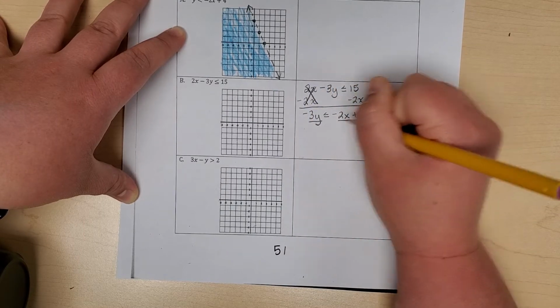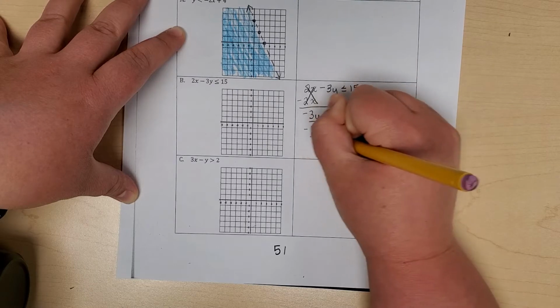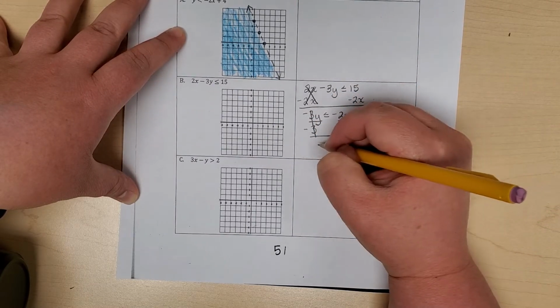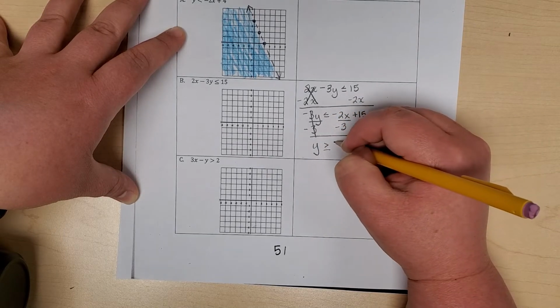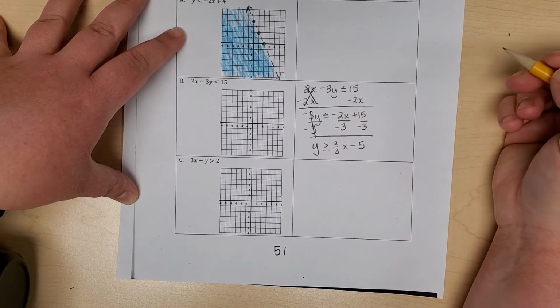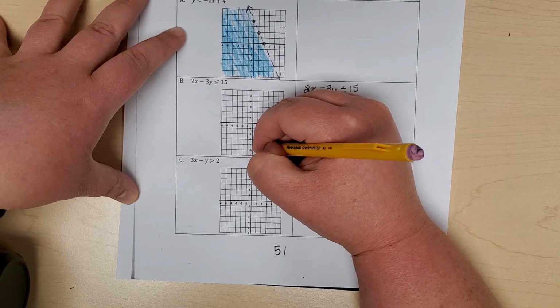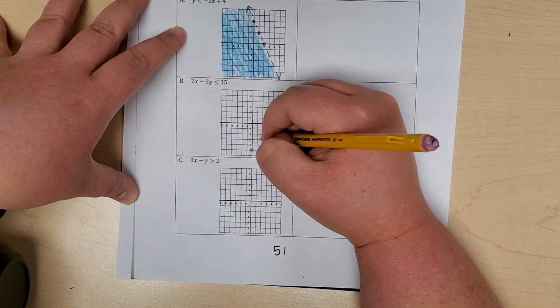Divide all 3 by that negative 3. And if you remember from when we were solving inequalities, anytime you divide by a negative number, you need to flip the sign. So this is going to become y is greater than or equal to 2/3 x minus 5. And from there, we're going to graph. Start at negative 5, which is right here, and my slope is up 2, right 3.